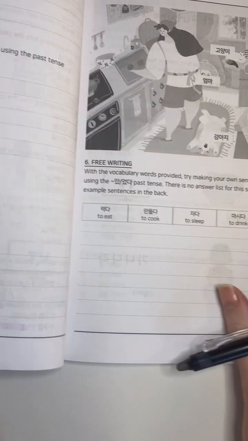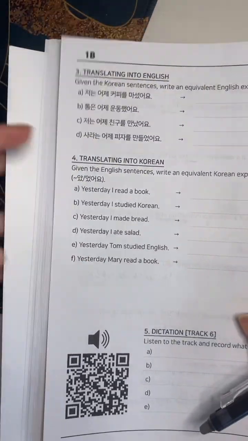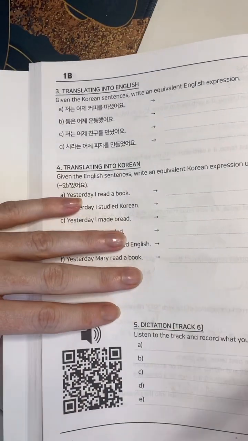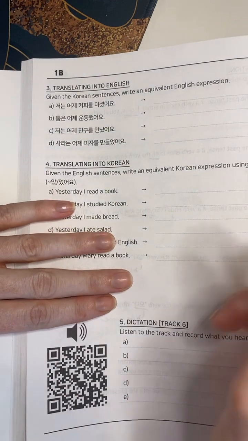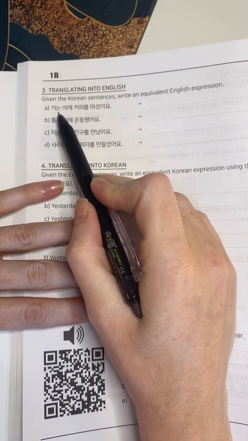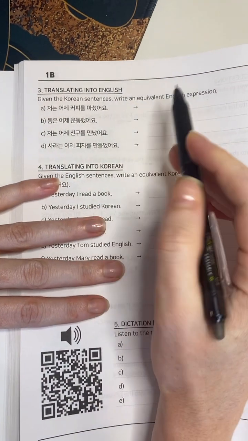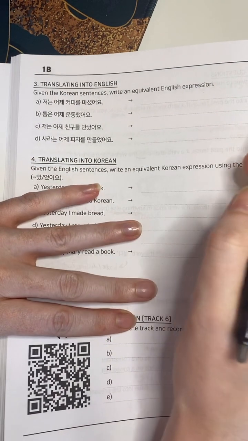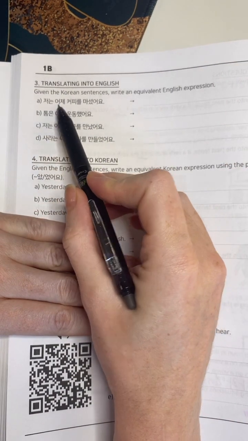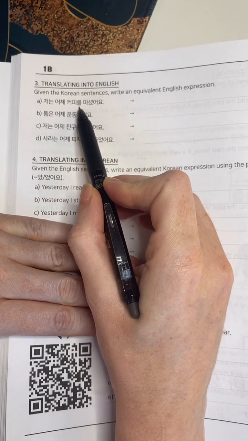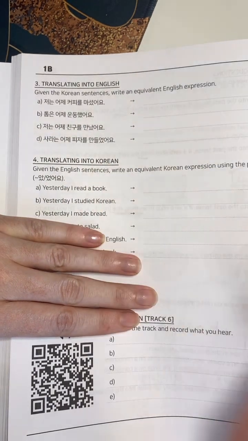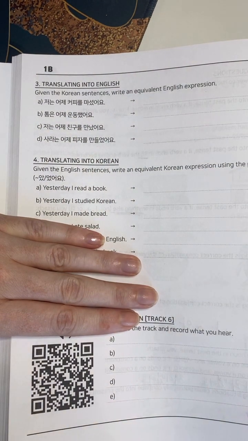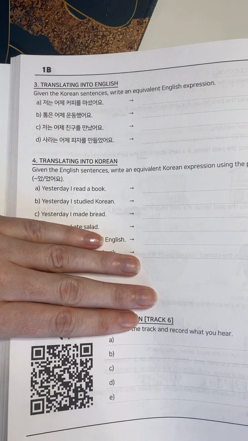Okay, so let's do some translation practice. We've got some exercises here that we're going to try to translate from Korean into English. And the first one says, 저는 어제 커피를 마셨어요. 저는 어제 커피를 마셨어요. So what does this mean?